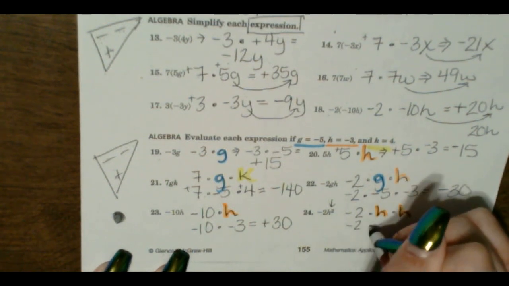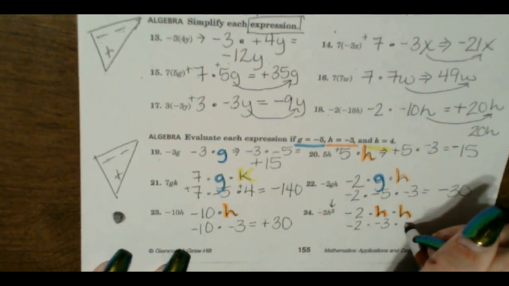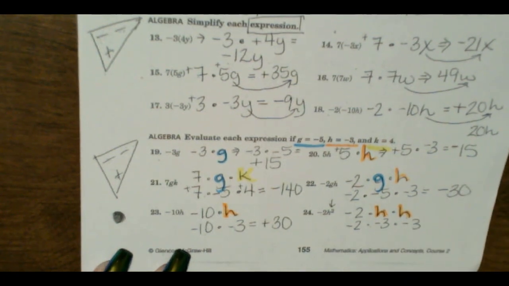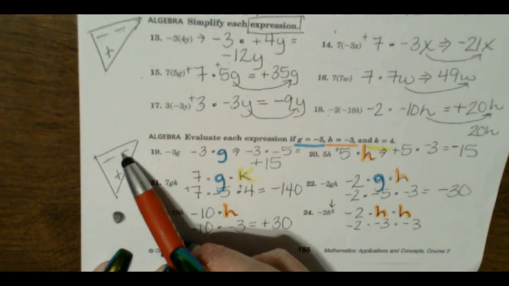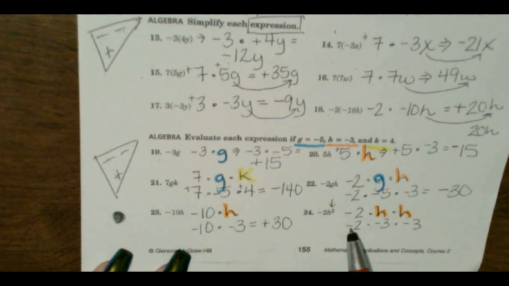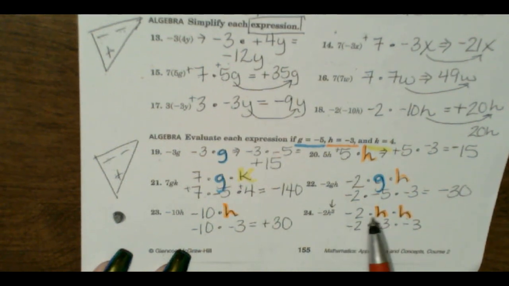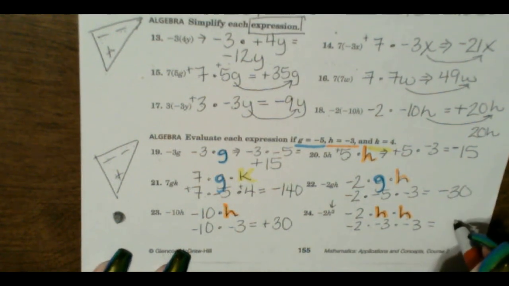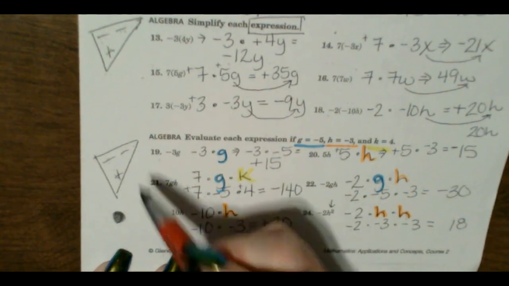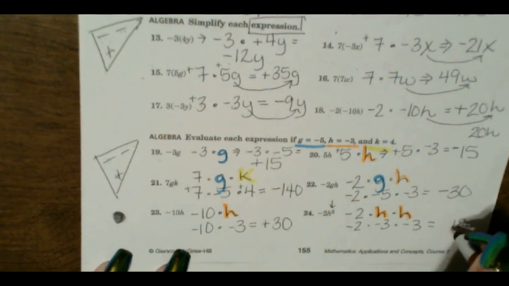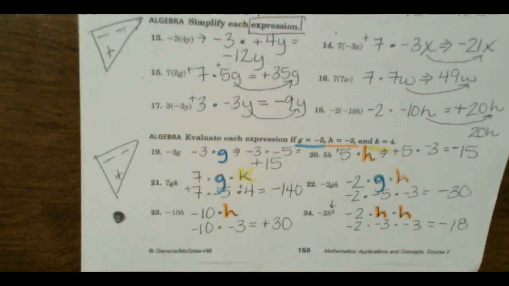So negative 2 times a negative 3 times a negative 3. So a negative times a negative is a positive. So negative 2 times a negative 3 is a positive 6 times a negative 3. Well, that would give me 18, but a positive times negative is negative. So your answer is negative 18.